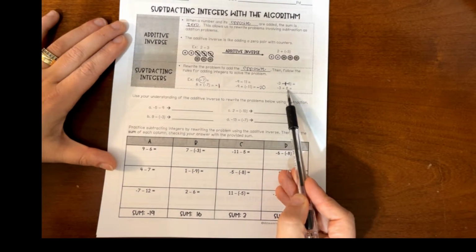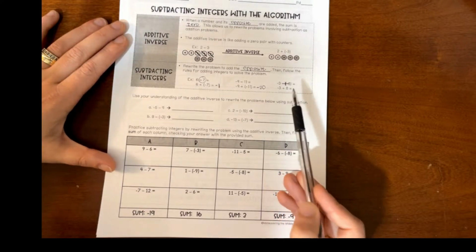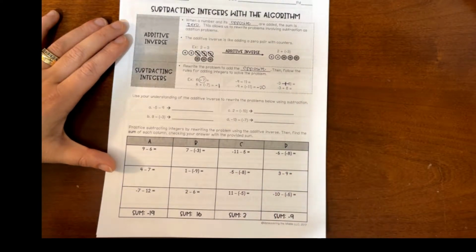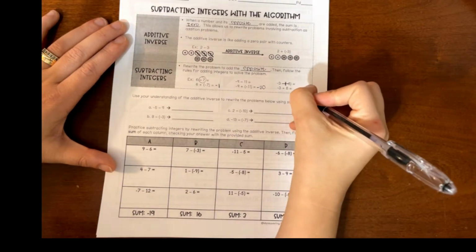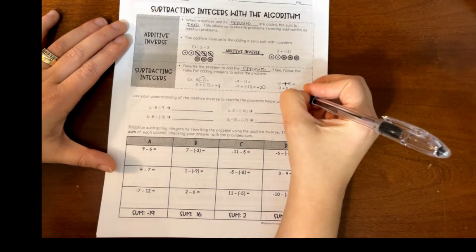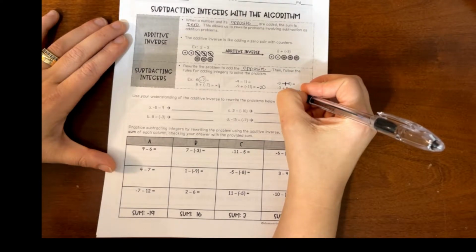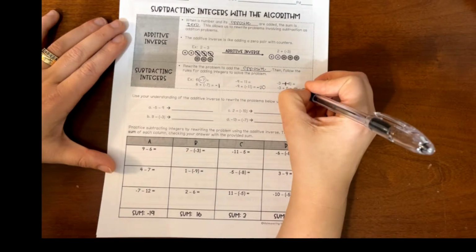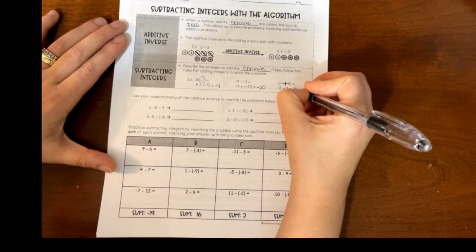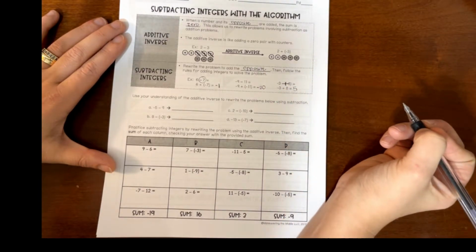And then we just follow our rules for adding integers. When I look at negative 3 plus 8, I see my signs are different. When they're different, I subtract and keep the sign of the greater magnitude. Positive 8 has a greater magnitude or absolute value than negative 3. So I'm going to subtract 8 minus 3, and in this case, I will get a positive 5.